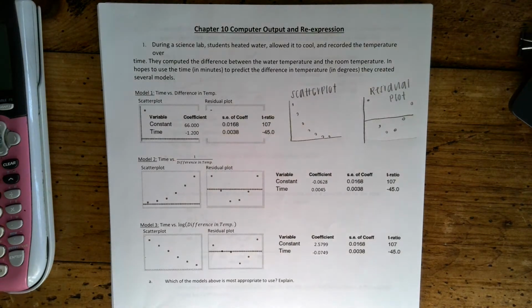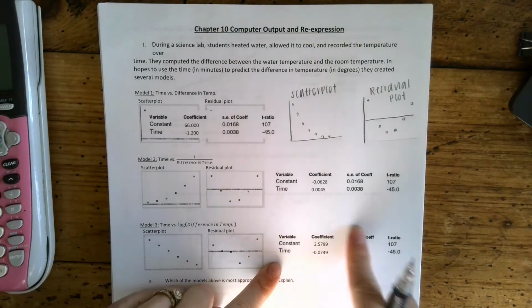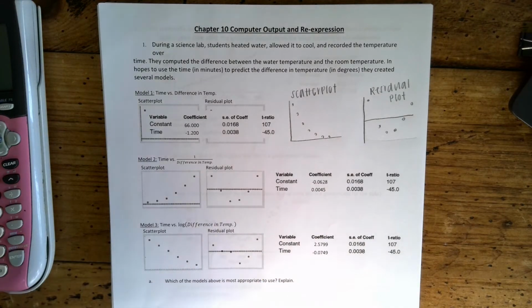Chapter 10, Computer Output and Re-expression. In this section, we are going to go back to this computer output that we saw in Chapter 8 and talk about how to use that computer output along with this idea of re-expressing our data.